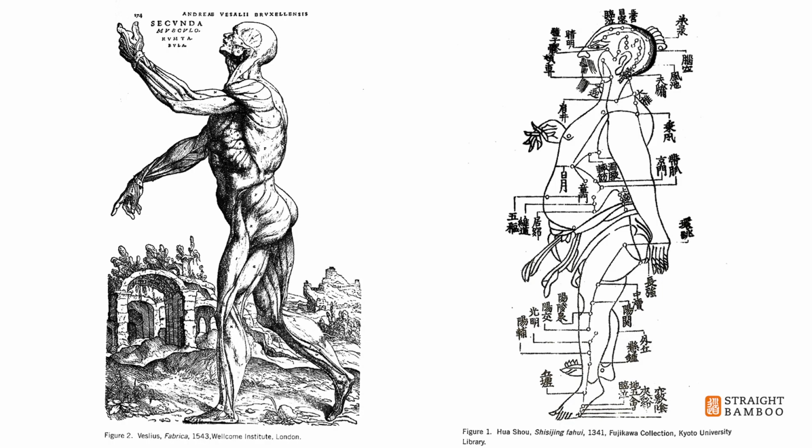So let's have a look at these two diagrams on the screen. On the left-hand side, you have clearly the analytical approach, what we have bias for in the West, in terms of we break the human body down into its constituent parts. These two diagrams, the one on the left here is from 1543. It's Vesalius, famous anatomist in the past of Western anatomy and physiology, right?